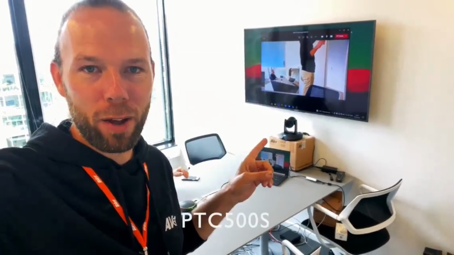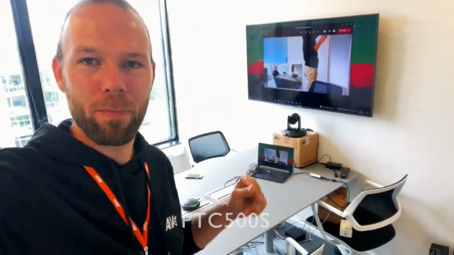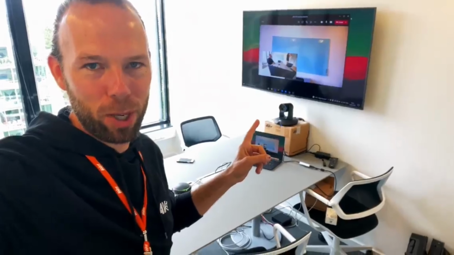It's my Pro PTZ camera, PTZ 500S, a dual lens camera, together with the Shure MXA 310, a small yet powerful little 4-channel pod. It's connected to the network, and by that we can actually utilize that my camera can also be on the network.